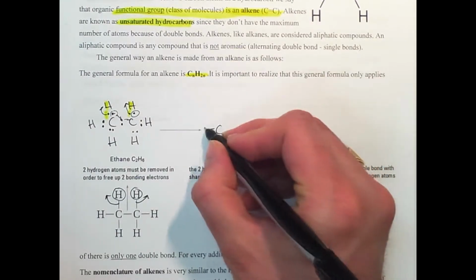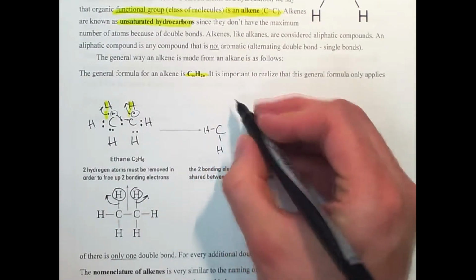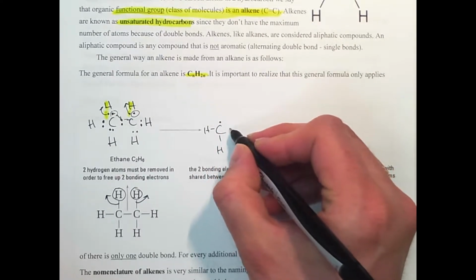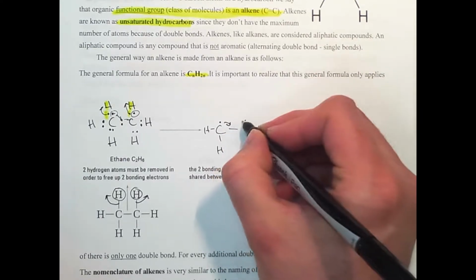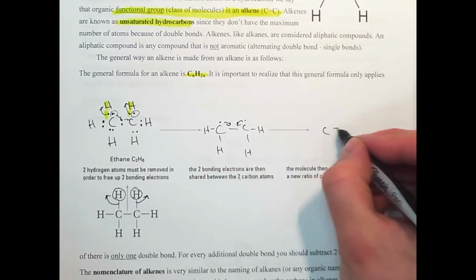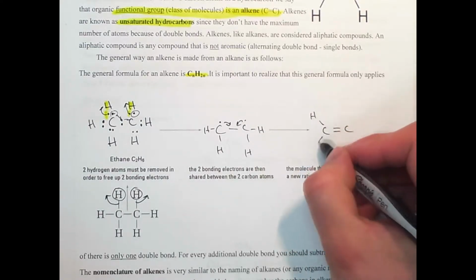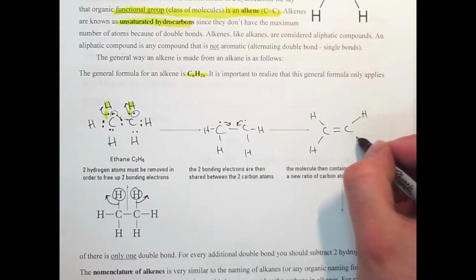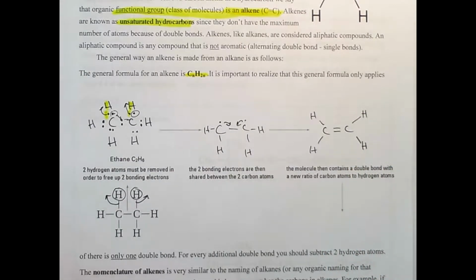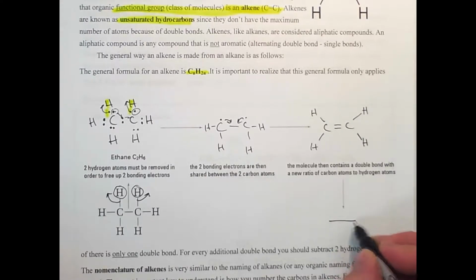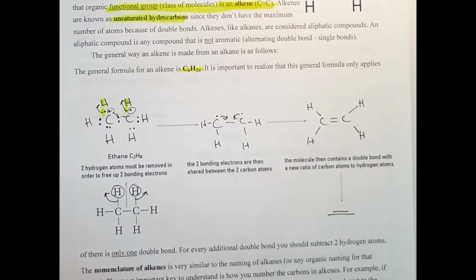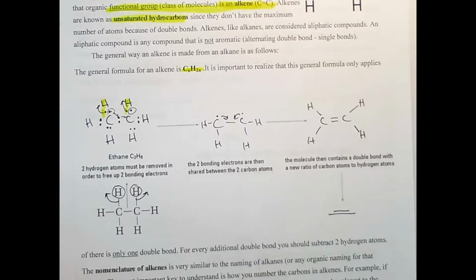So we end up with this. And we can also just symbolize this as a straight line with a double bond on it. But that is essentially what happens, and that can happen over and over again.